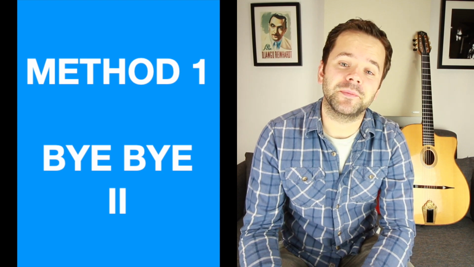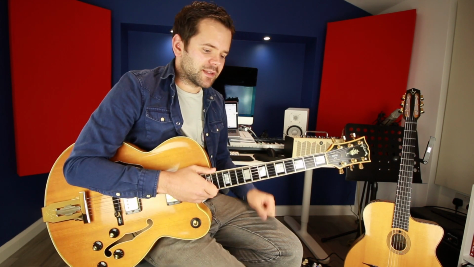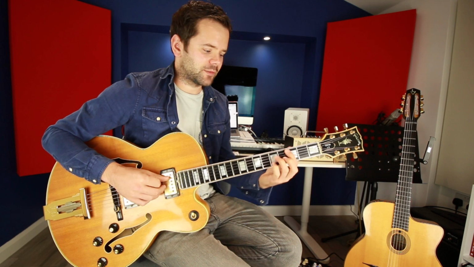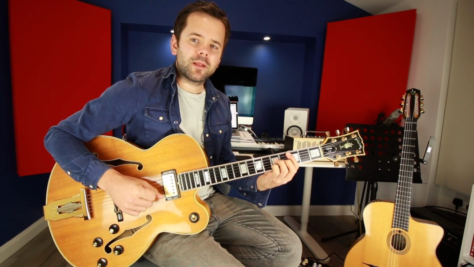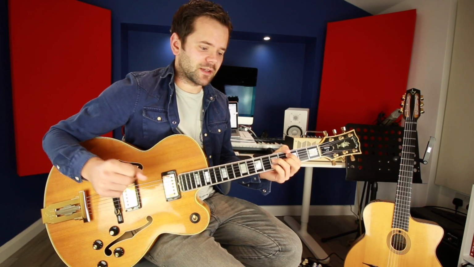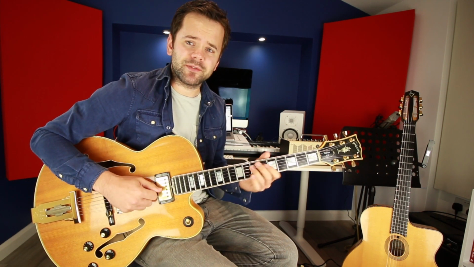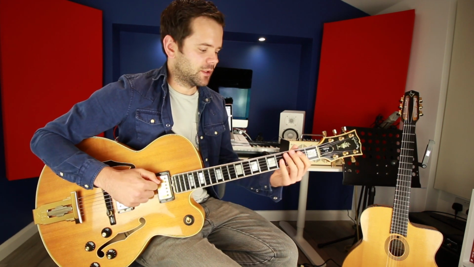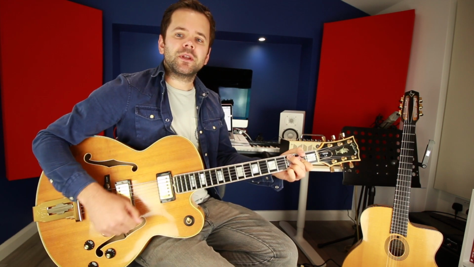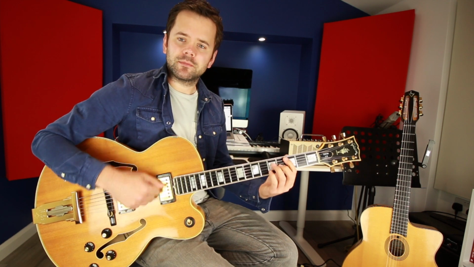And now let's get straight onto these methods. Method 1, bye-bye 2. One of the easiest ways to make things simpler is just to ignore the 2 chord and just play the 5. What I mean by that is every time you see a 2-5-1, like D minor 7, G7, C major 7, when you're soloing over it, you're just going to think G7 to C major 7. So you're not going to think D minor 7 arpeggio or D Dorian, G7 arpeggio or G Mixolydian, then C major. You're just going to think G7 to C.